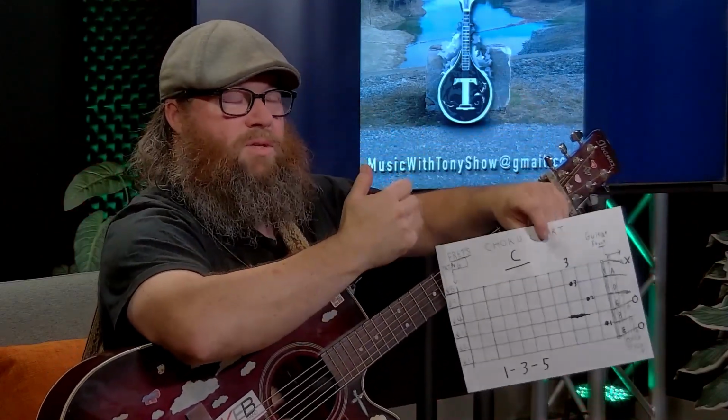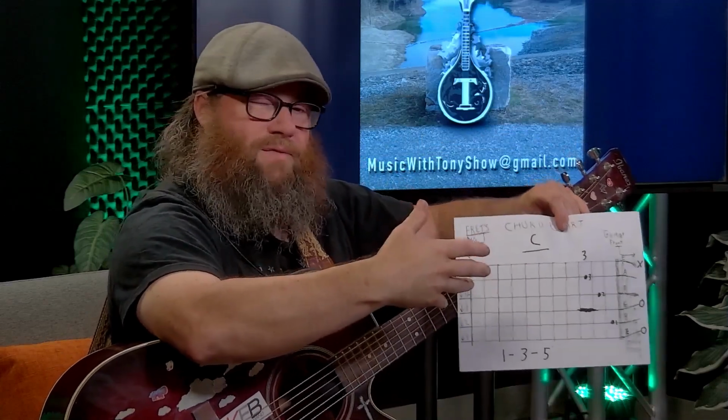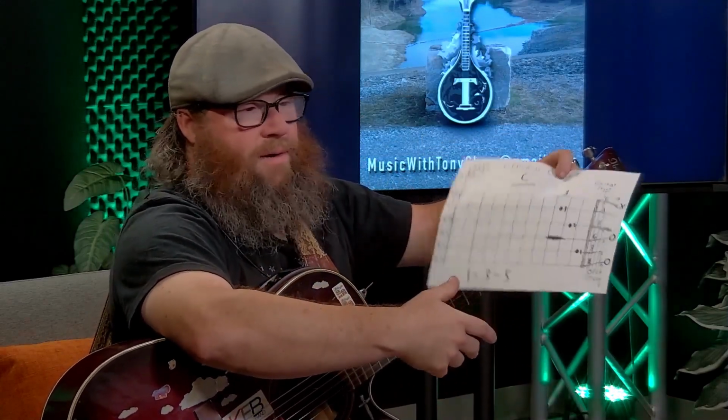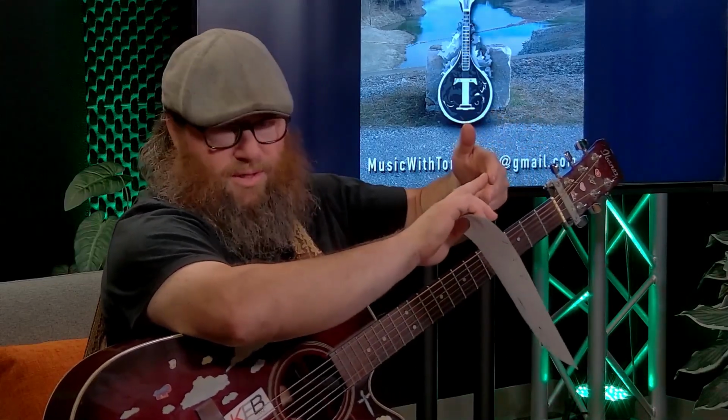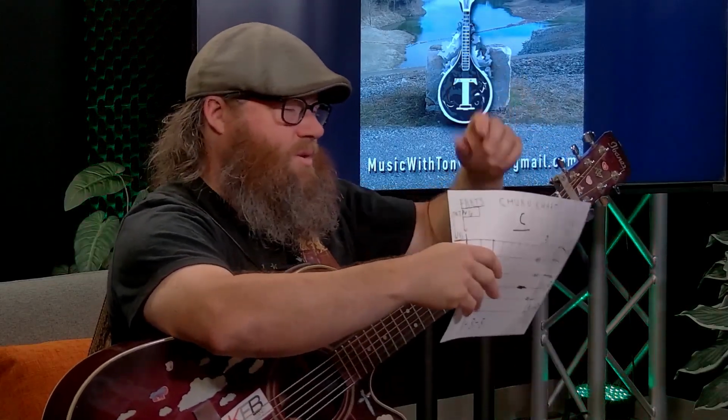Now some of these you can play with multiple different fingerings. Like in E minor, you can play that a few different ways. You can play it with your 3 and 4, with your 2 and 3, or with your 1 and 2. So there are variations. It depends on what you're comfortable with.